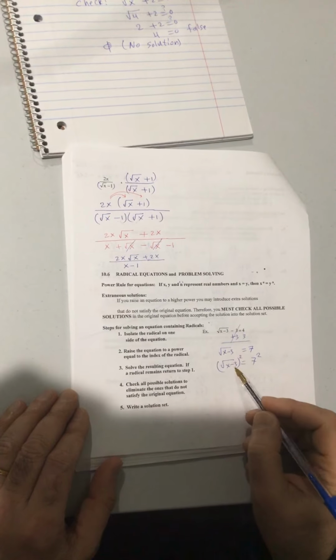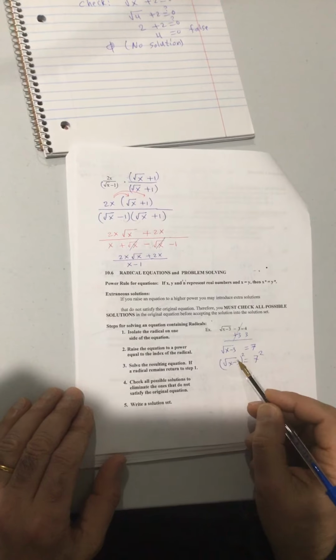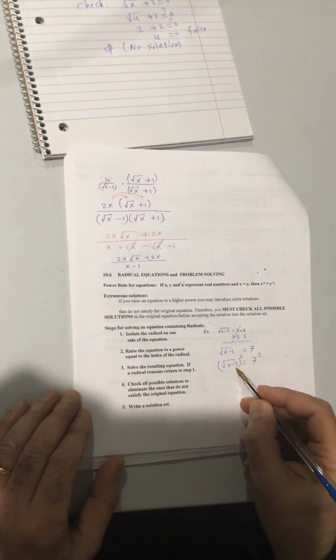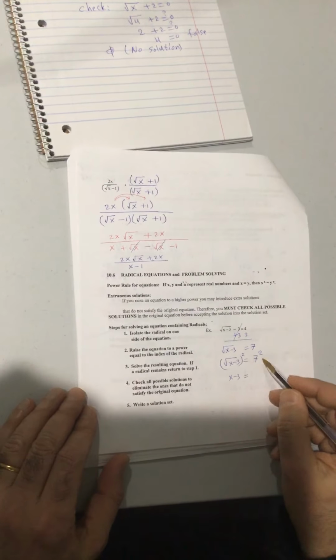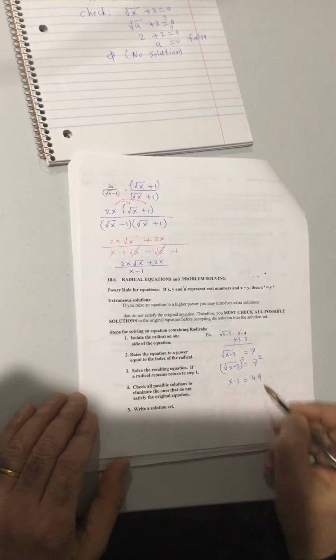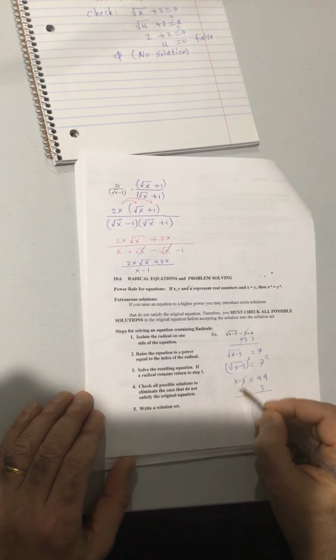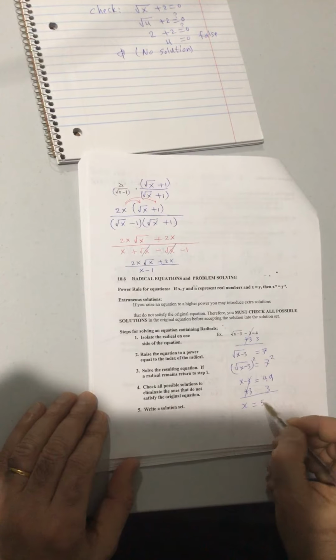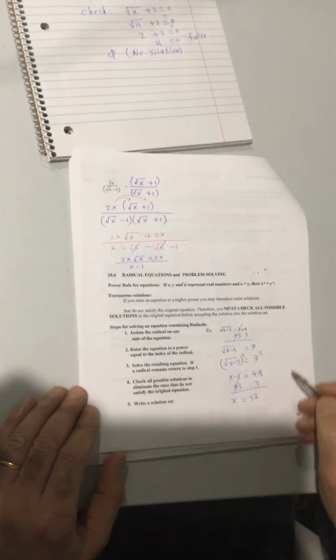On the left hand side, if we multiply this radical by itself, the square of the square root of x minus 3 equals x minus 3. 7 squared is 49. Now add 3 to both sides. So x equals 52. Let us check, is x equal 52 a solution or not?